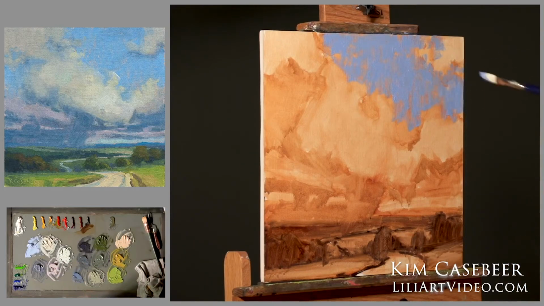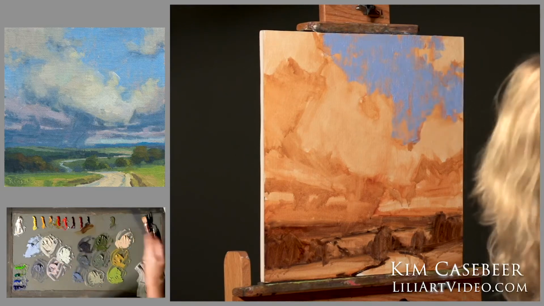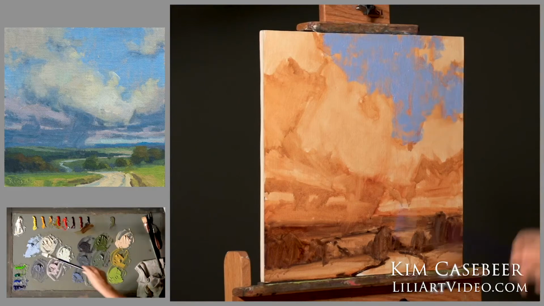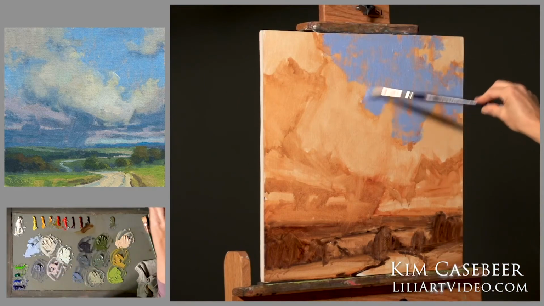And then when I paint the clouds up to the sky, I'll use a different stroke for the clouds. And then that way there'll be some variation.